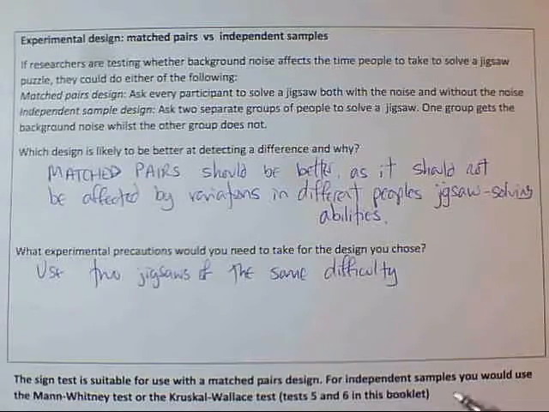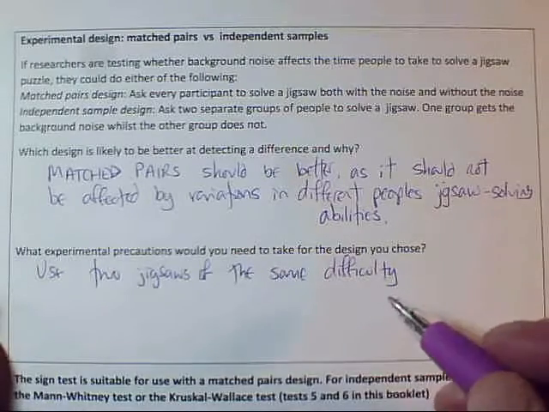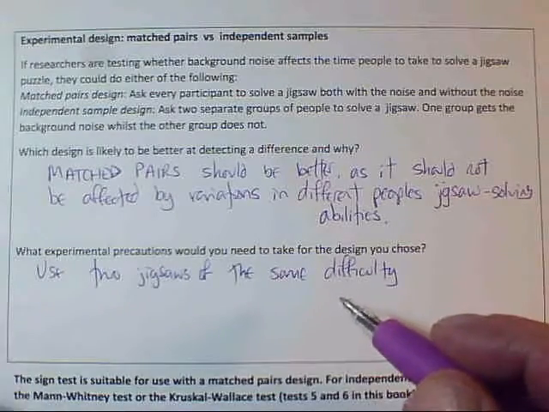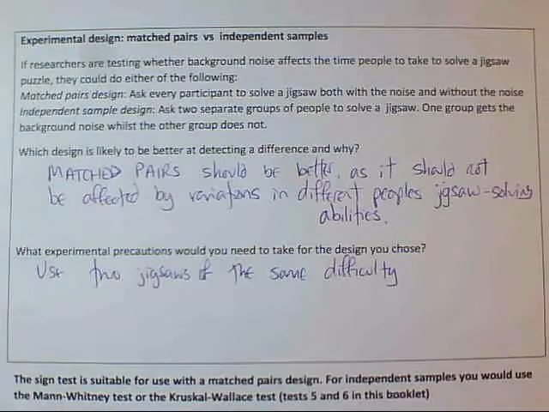I could test out these jigsaws to make sure the difficulty is the same, but even if I do that, I should probably mix things up. So I should probably randomize which jigsaw goes with the noise, just to offset any possibility that one jigsaw is easier than the other. And the other thing I need to watch out for is which jigsaw they do first, because it could be the second time round they could be a little bit bored with jigsaws because they've just done one. Or it could be, actually, they've just practiced doing a jigsaw, so the second time round they could be better. I don't know, but I need to randomize that as well.